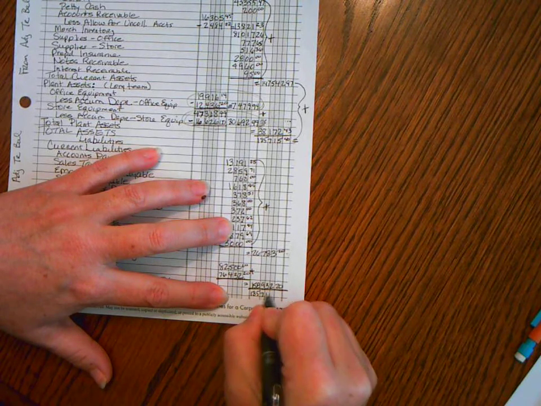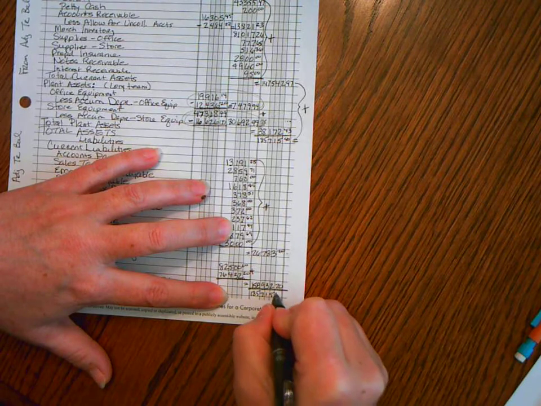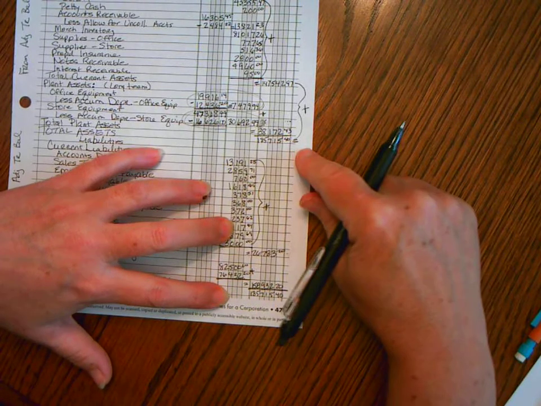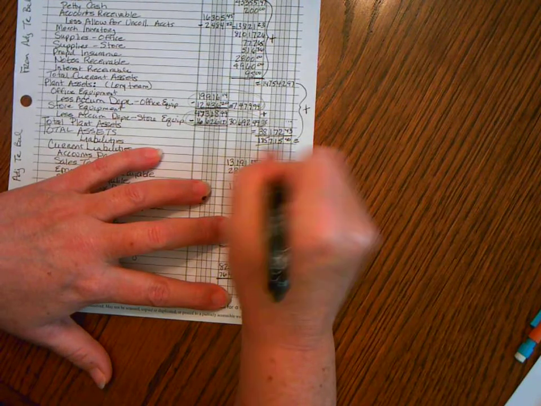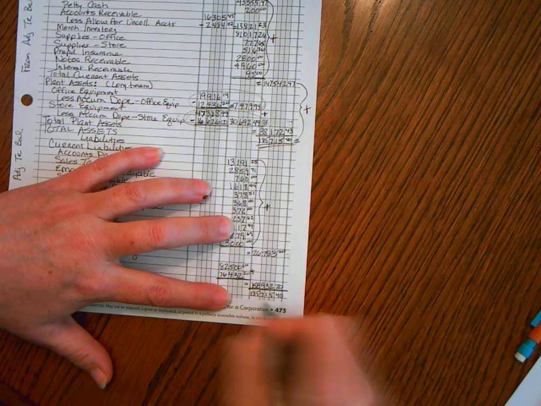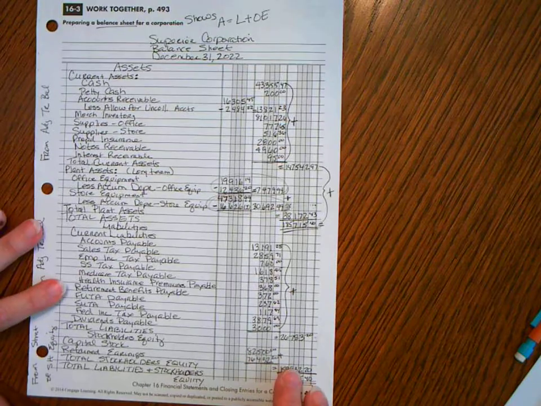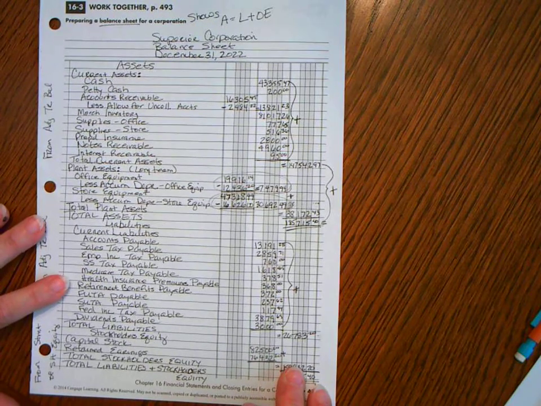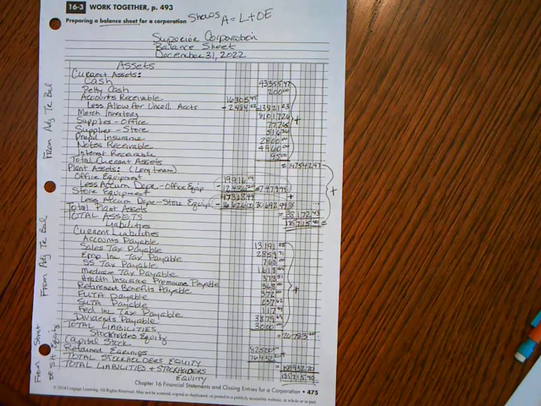And that number is 185,715.40. Now, if those two numbers equal, now we can give it a double rule, and there's our balance sheet.